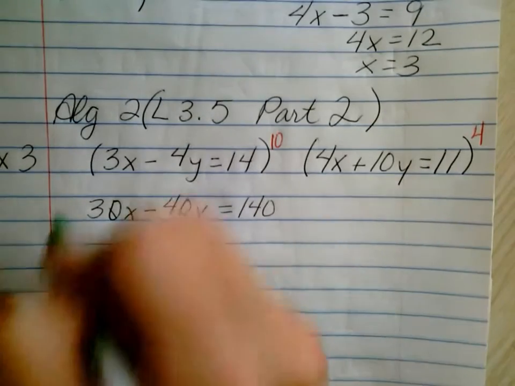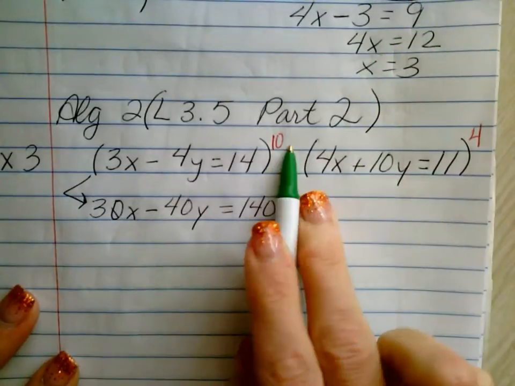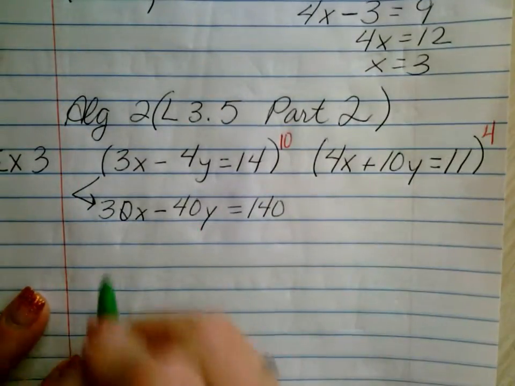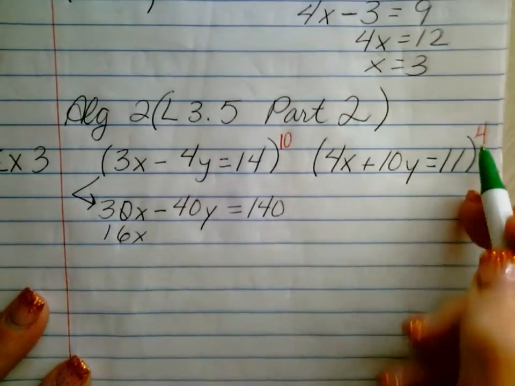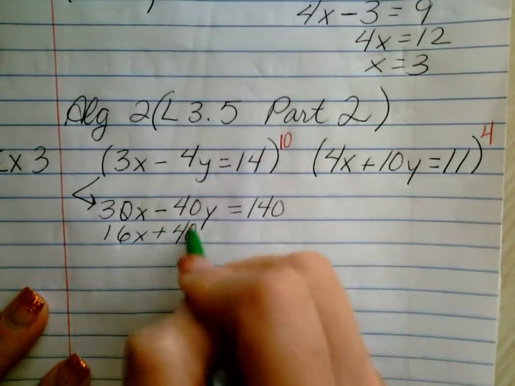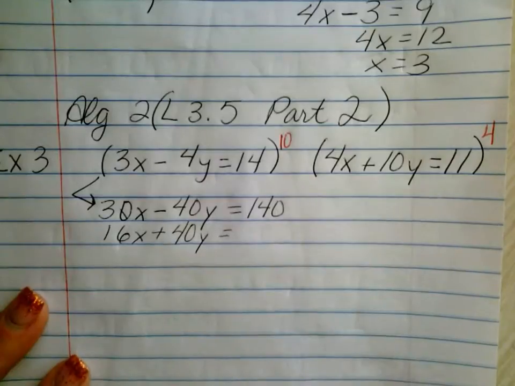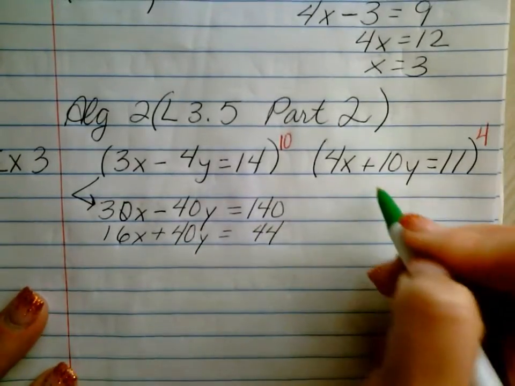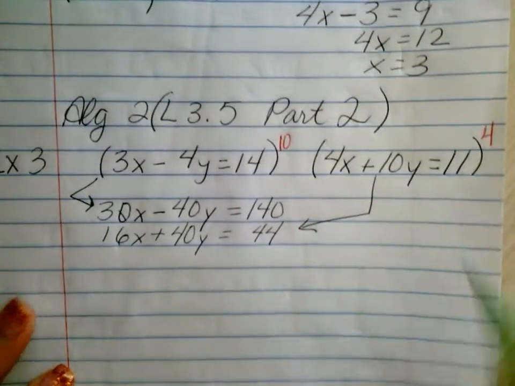That's the first equation, multiplied by the 10 so that I would create a 40. This guy, 16x plus 40y equals, is that 44? Okay, that's this guy after multiplying.